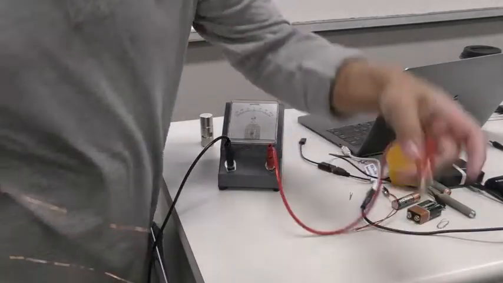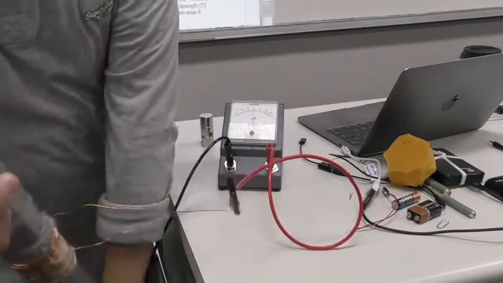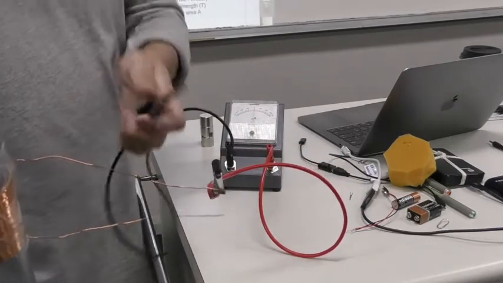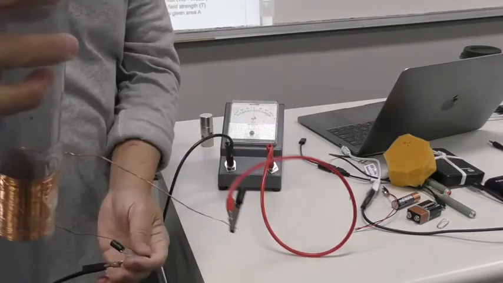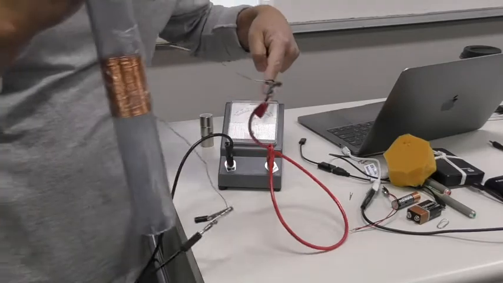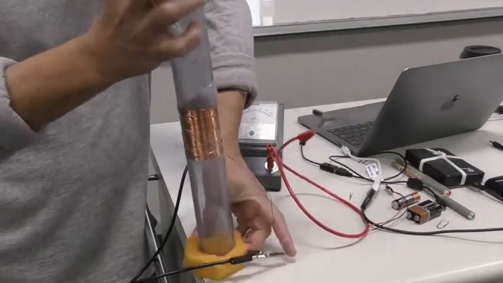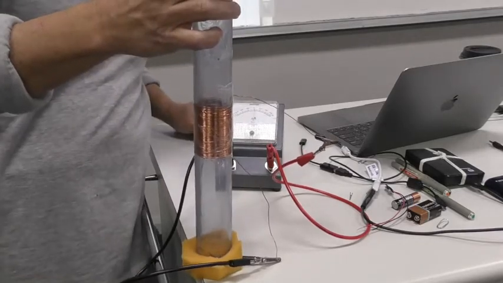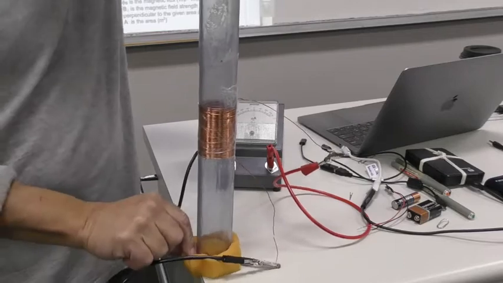I am connecting it, completing the loop here, through what is a microammeter that you can see right here. And what I'm basically going to do is put this sponge there to protect the magnets, because we don't like to bang magnets, because it's not good for them.